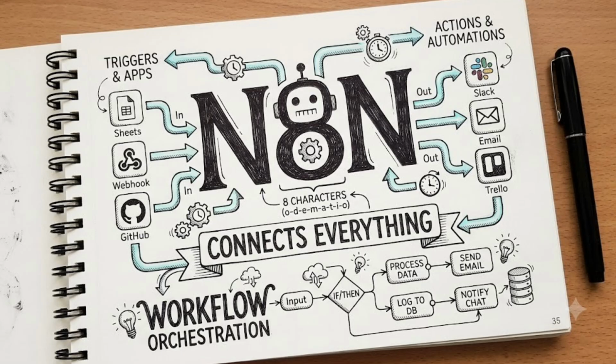N8N is a workflow automation platform that allows you to connect to different applications and AI models through their APIs. Each of these applications or AI models is represented as a node. So when we call it node automation, the node does not indicate Node.js. It indicates the building blocks of the workflow automation we are going to create.